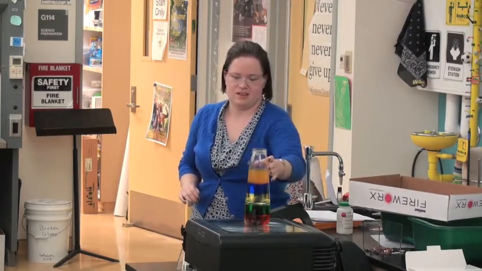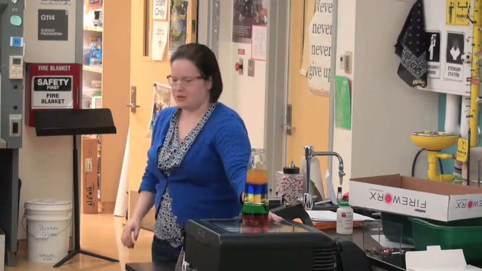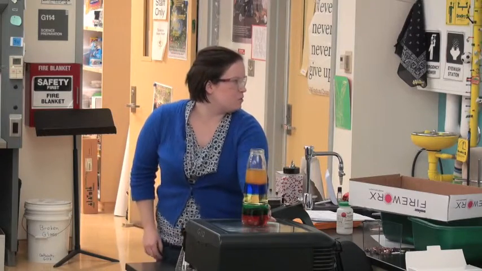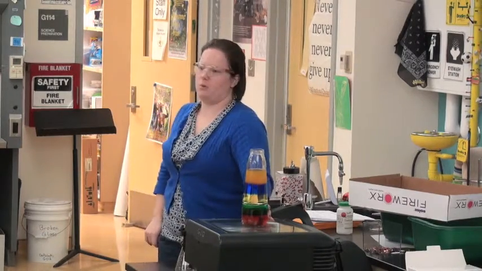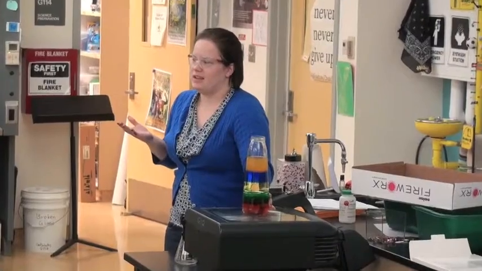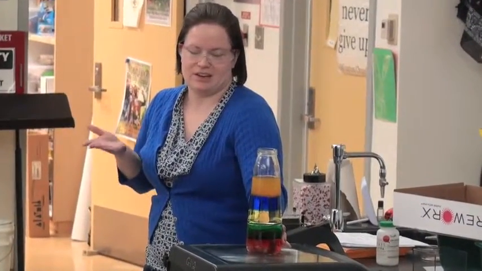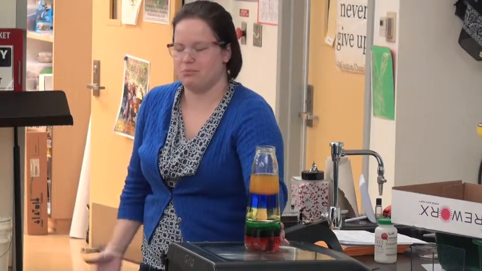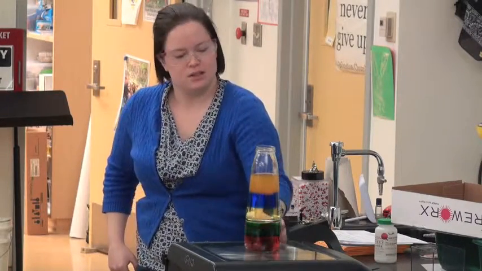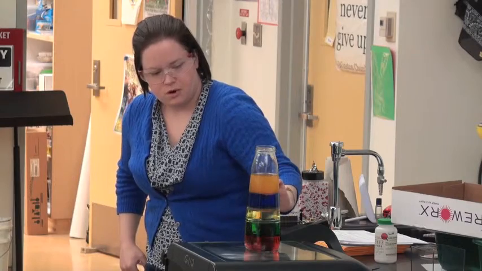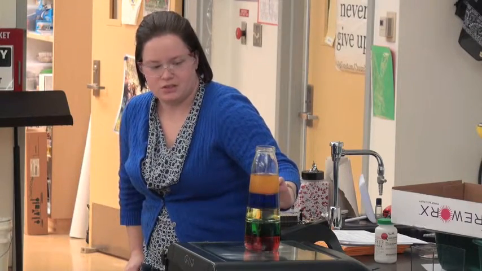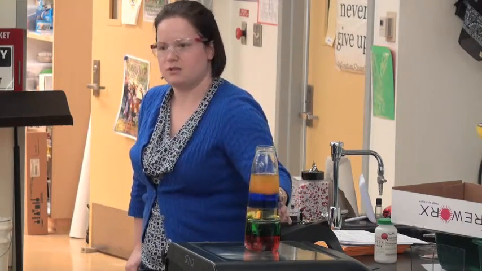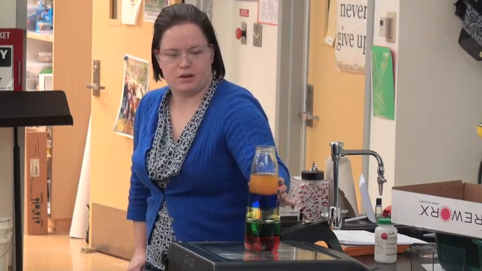So the bottom layer was corn syrup. The green with the 1 gram per milliliter is water. It's pretty easy to calculate density with water. It's pretty nice because it's 1 gram per milliliter. It's pretty much the only density that I've memorized. And then the yellow and the blue are oils, and I can't remember which is which. We have a mineral oil and a vegetable oil. And then the top layer is alcohol.